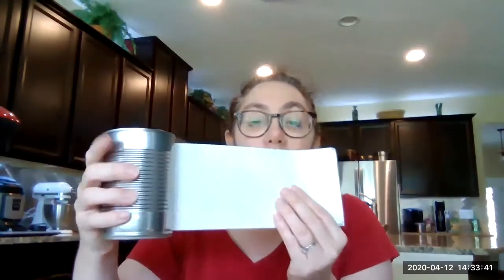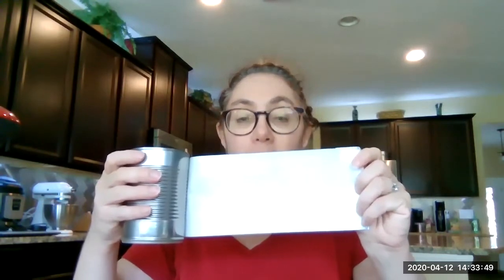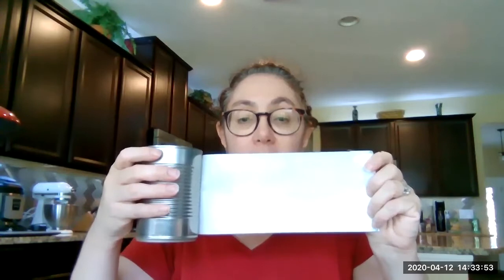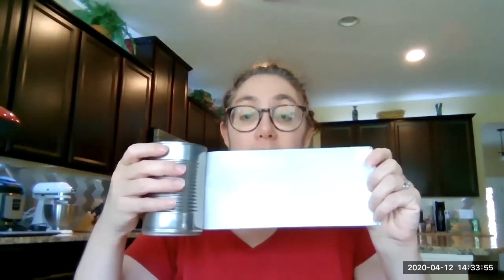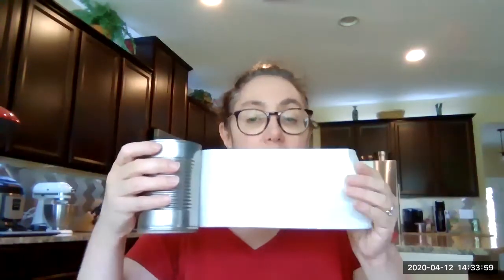So what I want to show you here is I took the label of the can, it's still stuck on there, but you can see what I've got when you pull that off the can: we have a rectangle, okay? Now, we know that to calculate the area of a rectangle, we have a height. That would be the shorter edge here, right?